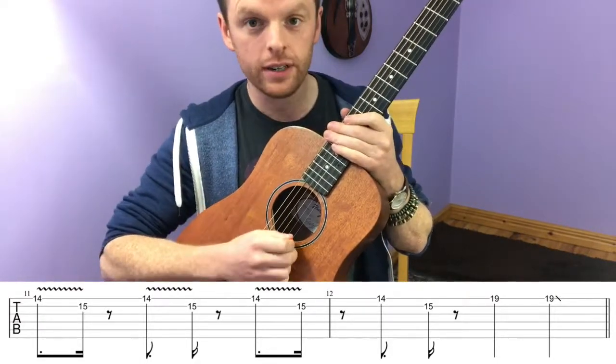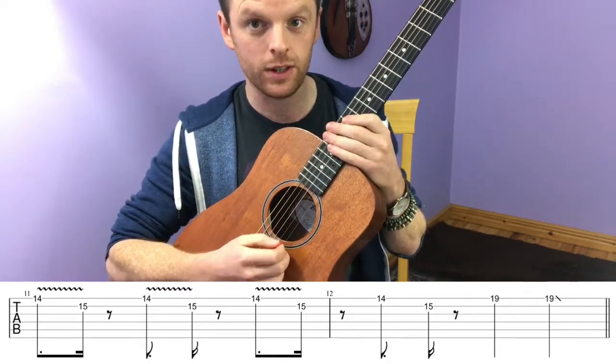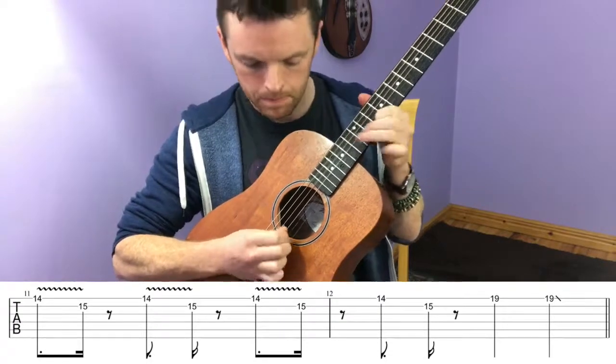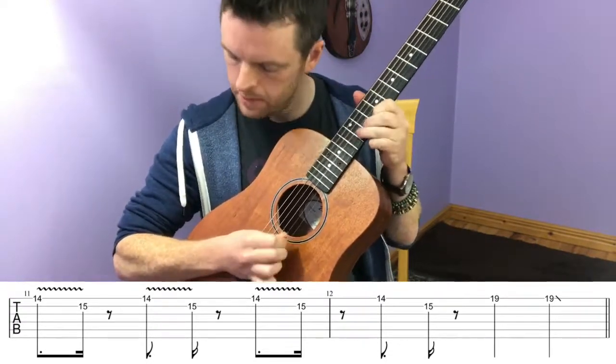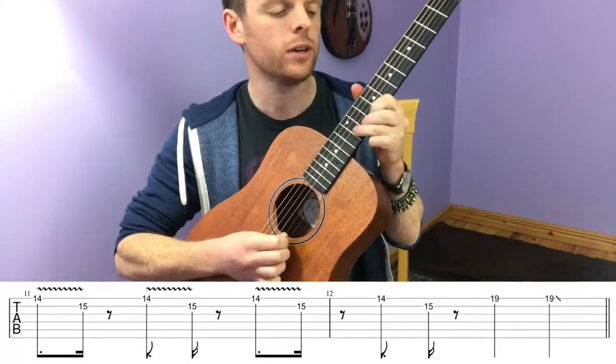Alright, no major tips there. Just watch out for the reach in there. And altogether that section goes as follows. It goes 3, 4. One more time. Here we go.